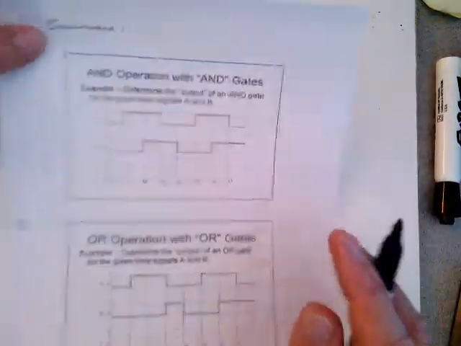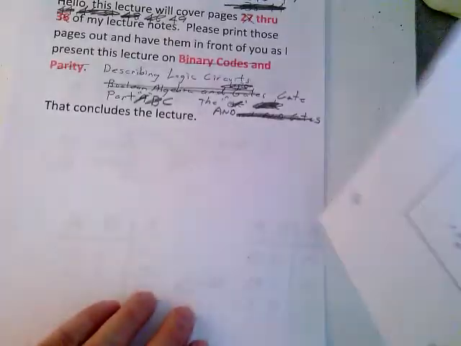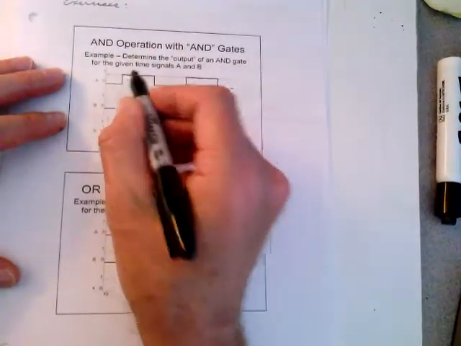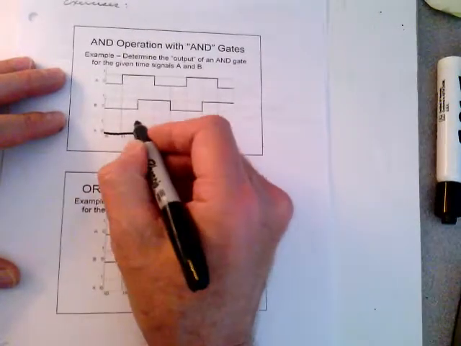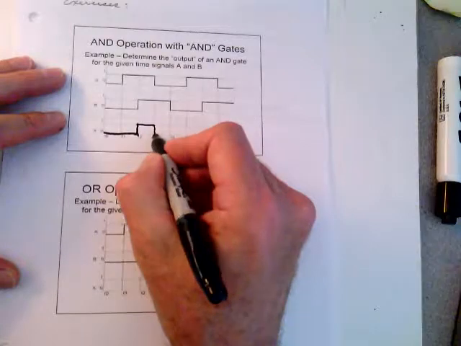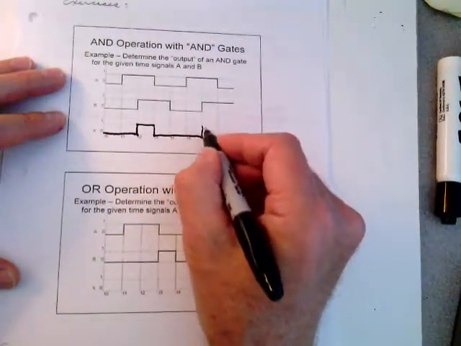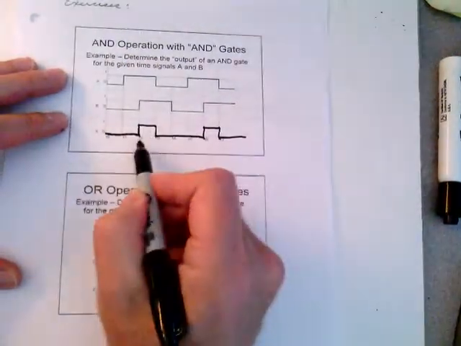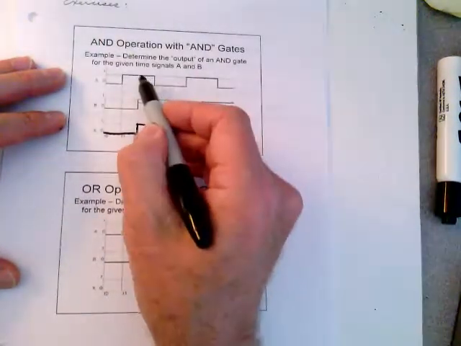But basically, the way we're going to do this is we're going to say a 1 here and a 1 here is the only time we get an output here. So it's going to look like this. It's going to go high. It's going to stay high to there. It's going to come down. It's going to stay low here. It's going to be high here. It's going to come over and it's going to come down. That's what your output waveform would look like. Between 12 and 13 and between 16 and 17, that's the only time both A and B are high at the same time.